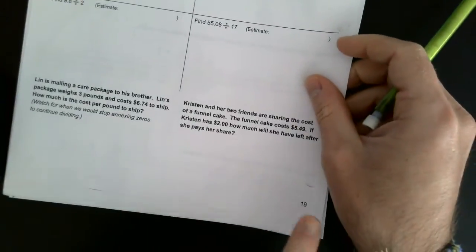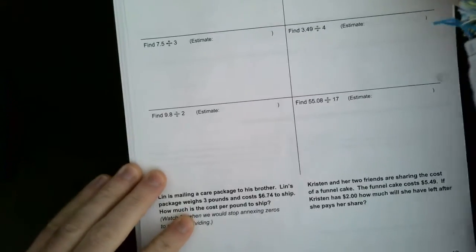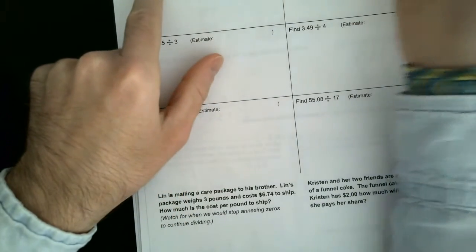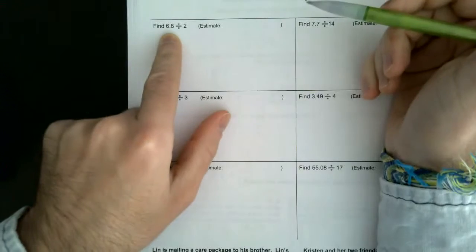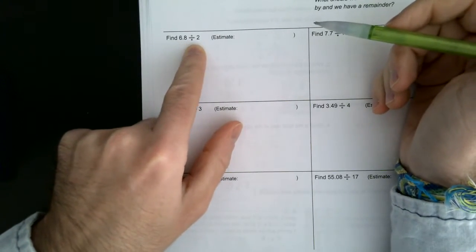There's page 19 right there. Okay, so we're going to try some of these together, and then you can try some of these on your own. So the first thing we're going to do is make an estimate. 6 8/10 divided by 2.